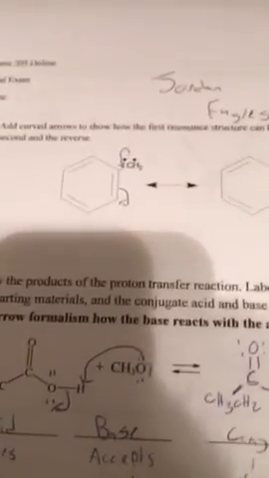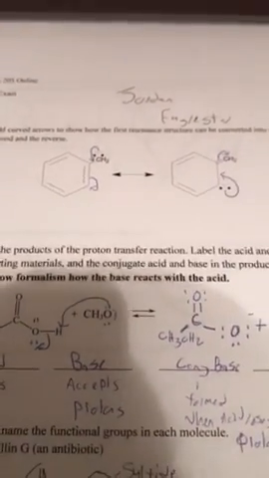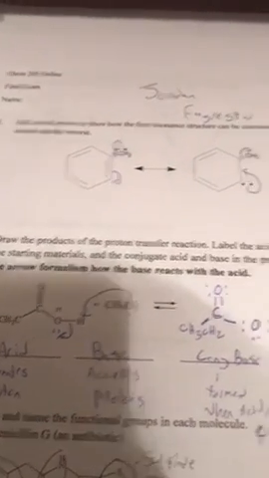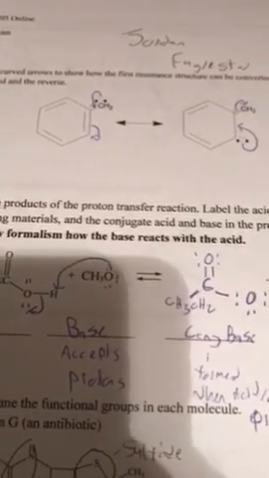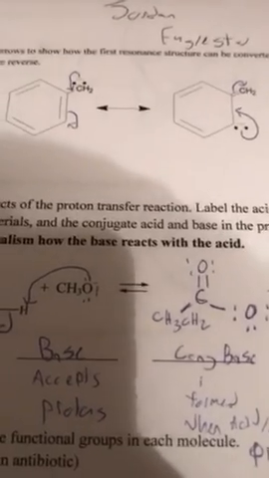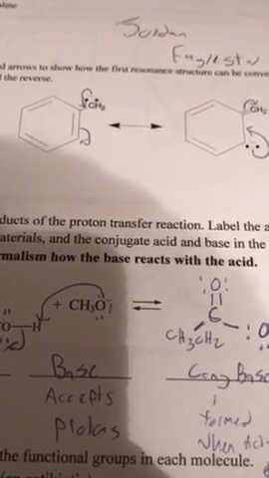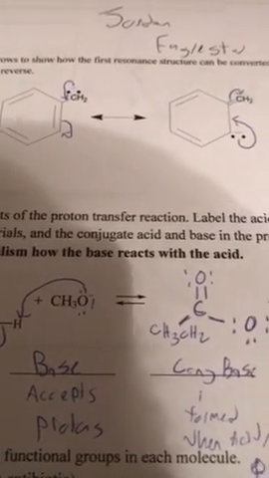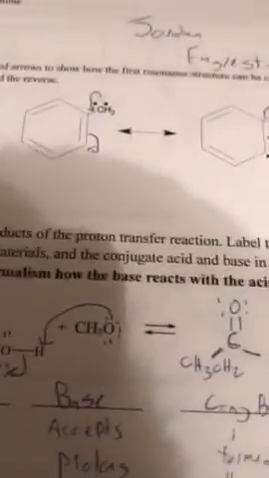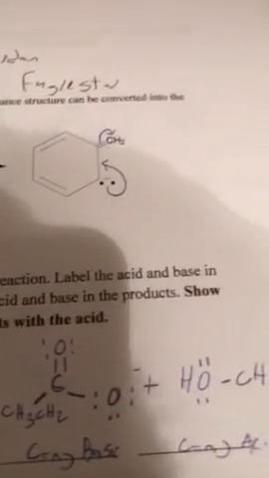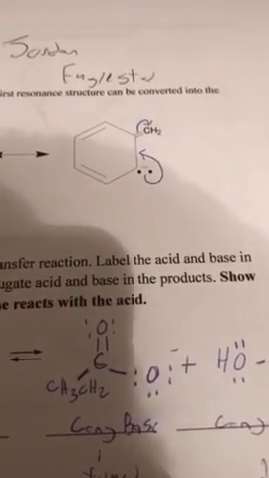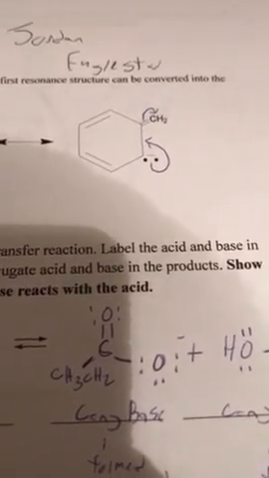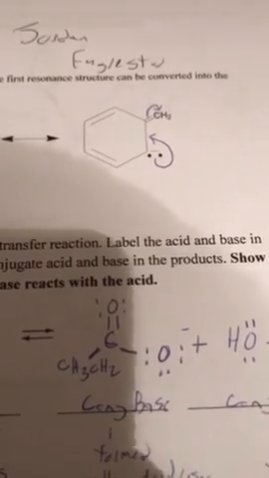Alright, so first, number one. Add curved arrows to show the first resonance structure can be converted into the second and reverse. The thing with resonance structures: atoms stay, electrons move. That's what the arrows are showing. So out of the CH2 there, going into the bond, out of the pi bond, coming out. And it can be either way here. So we're going back out of the double bond into the CH2, out from the outside into forming the pi bond again there. That one's pretty easy and straightforward.